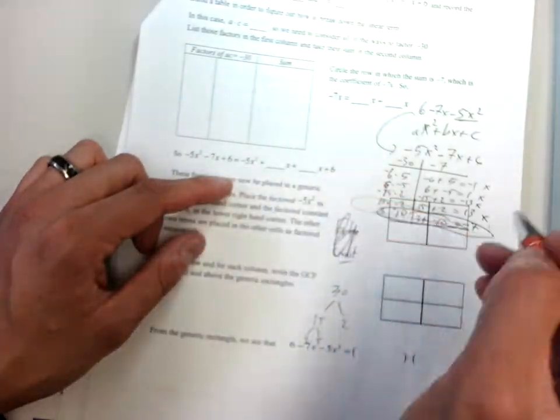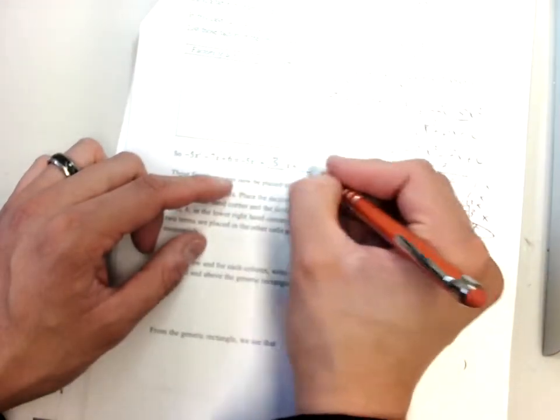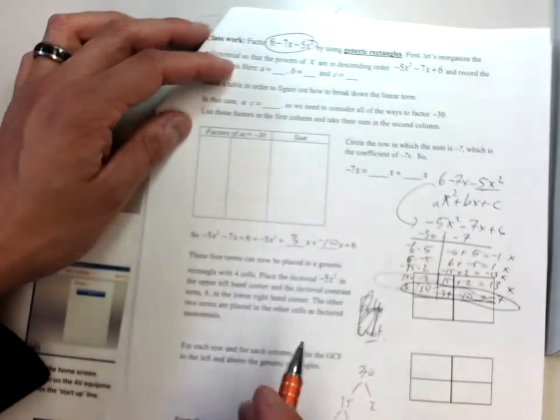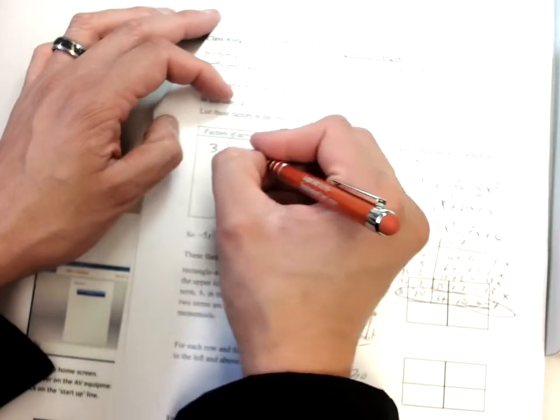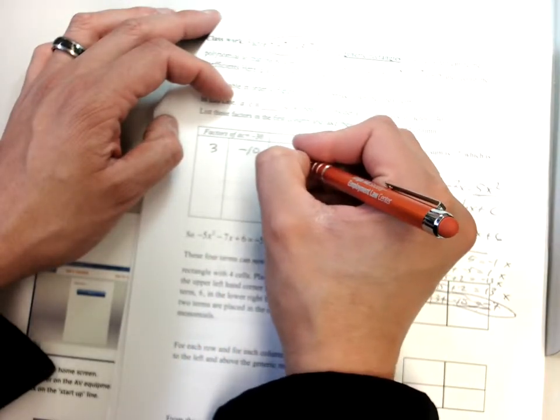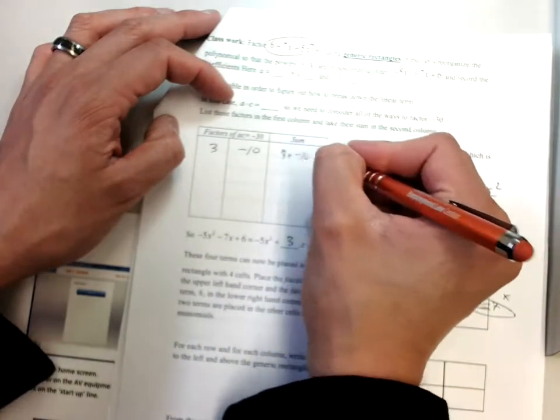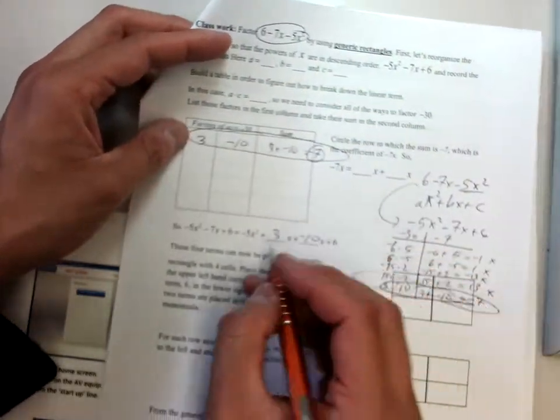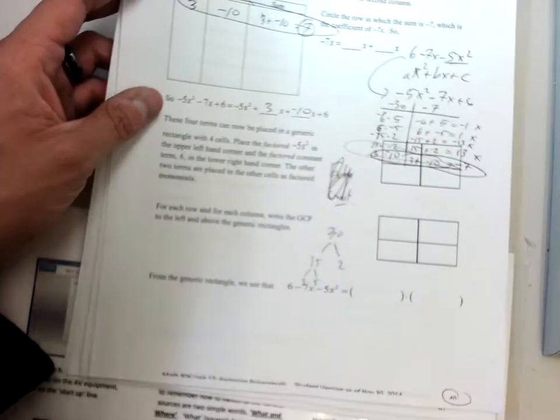So now what goes in here was going to be 3 and negative 10. Actually, I really should have just used this chart here, right? So we need 3 and negative 10, and if you add them, 3 plus negative 10 gives me negative 7, which is what I wanted. And then we go ahead and factor by grouping.